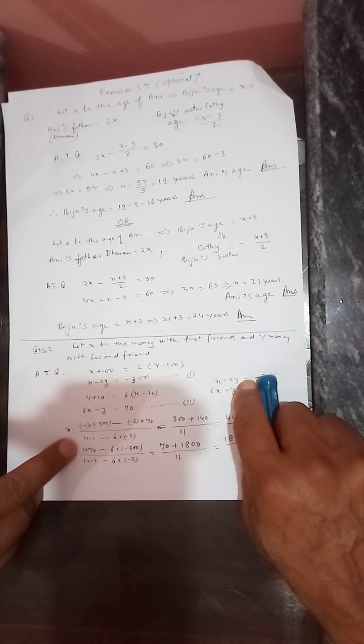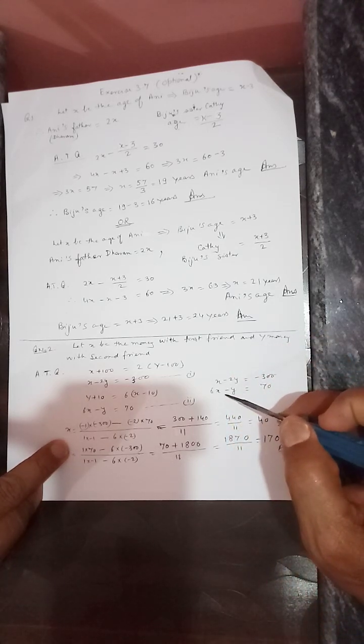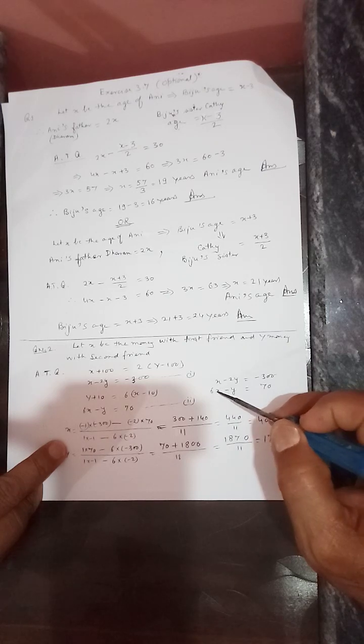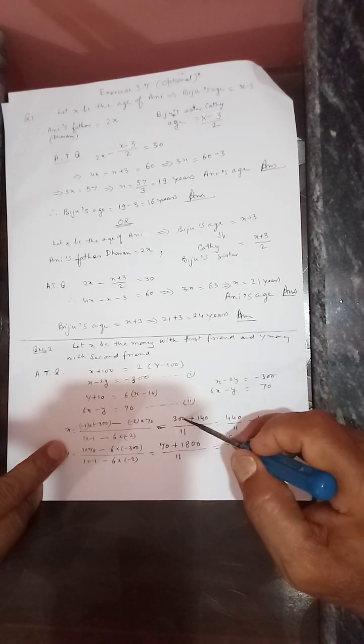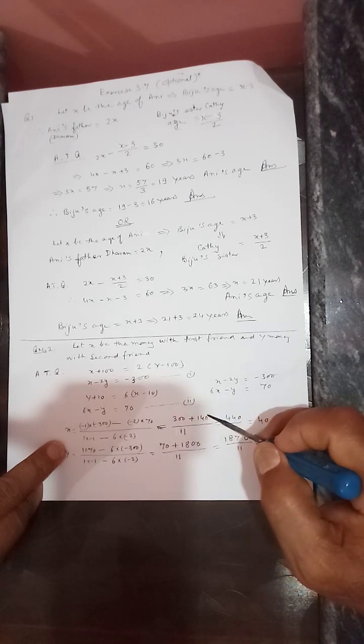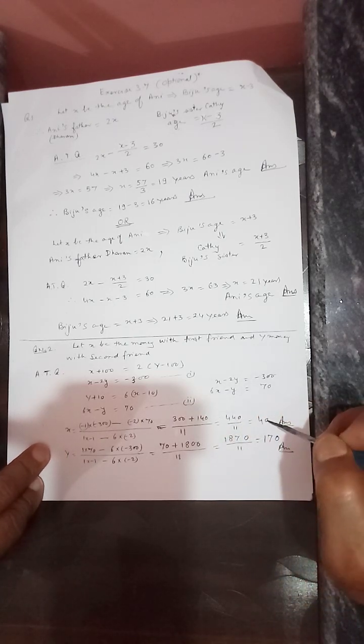So 1 into minus 1, minus 6 into minus 2. So you will get here 300 plus 140 whole divided by 11. It will be 40.